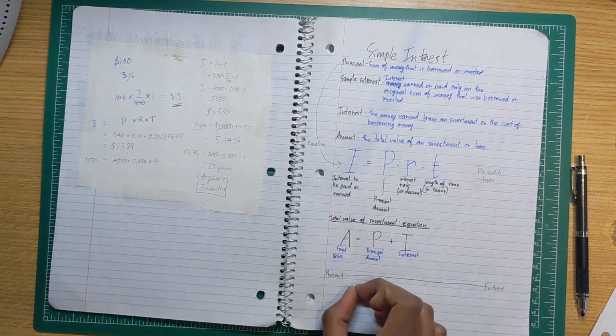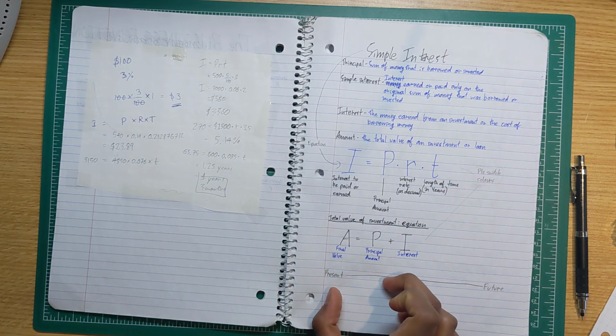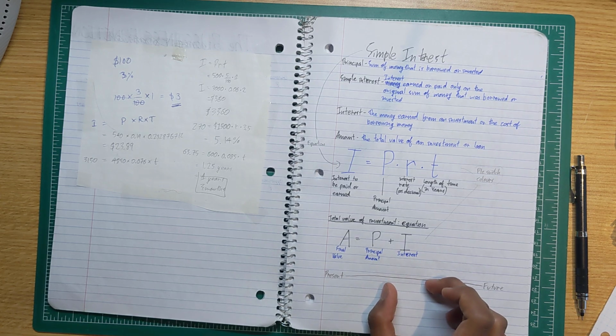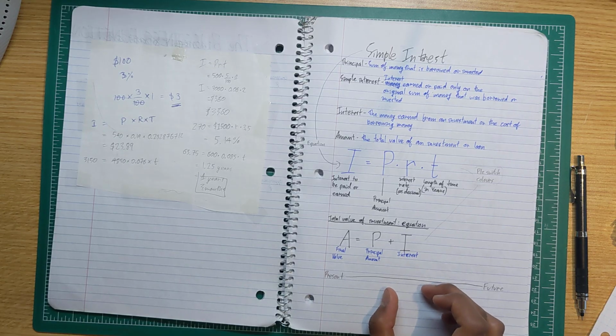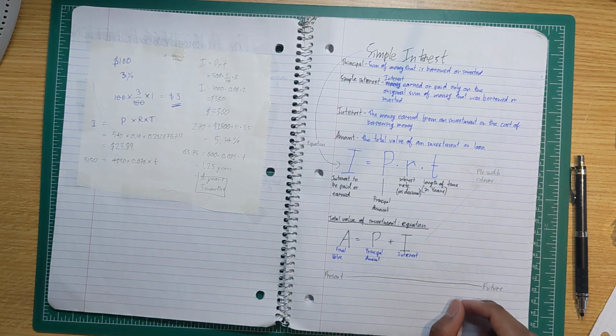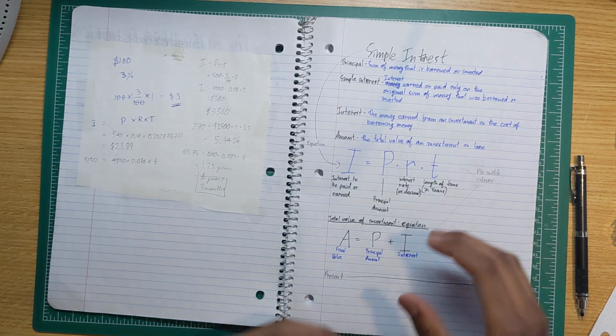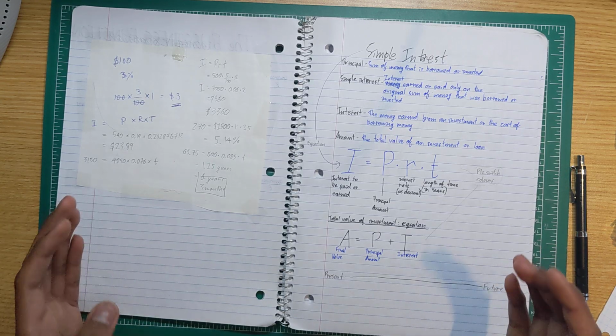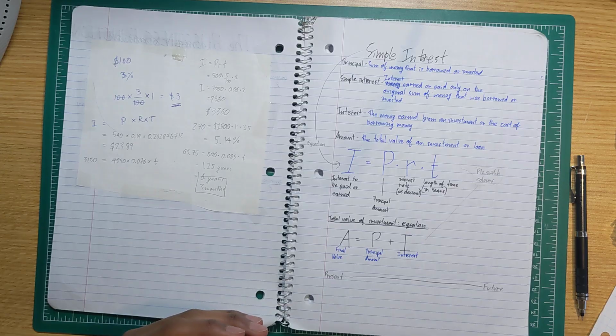Right, so in simple interest, you invest a sum of money, and then after a certain duration, you need to pay a little more money on top of, when you borrow some money, okay, after a certain period of time, you need to pay a fee for borrowing that money for a period of time.